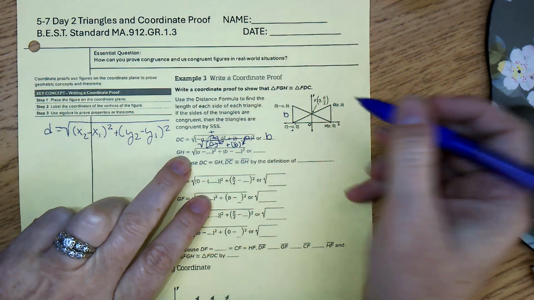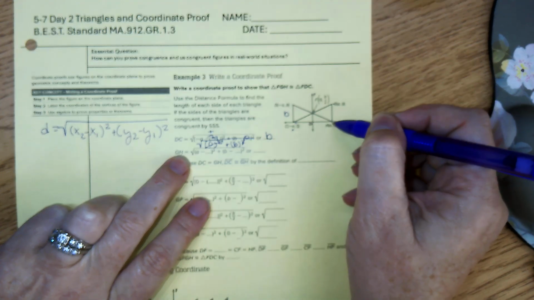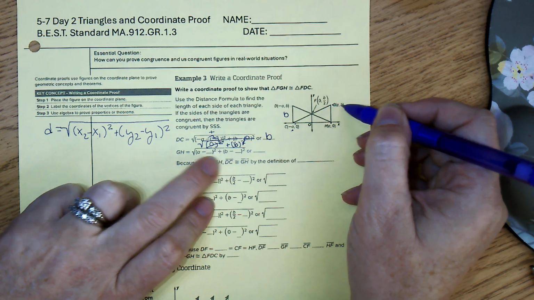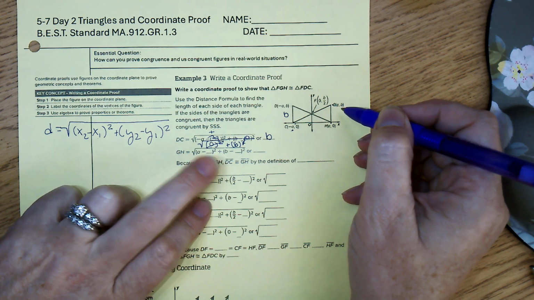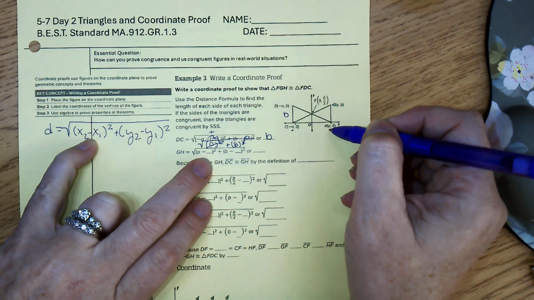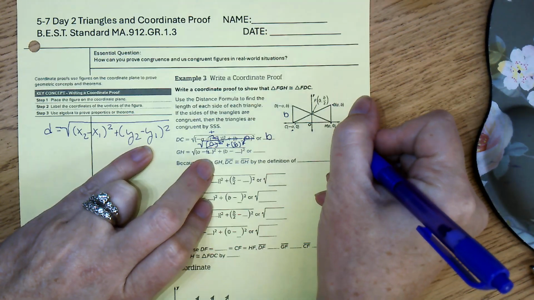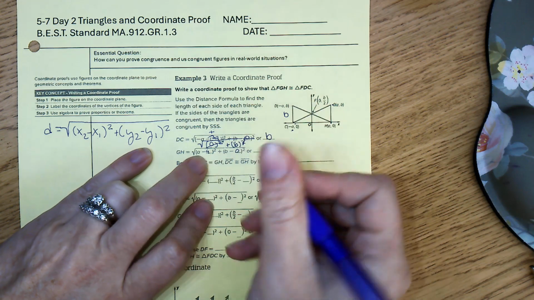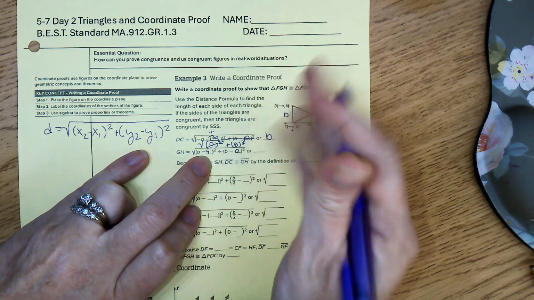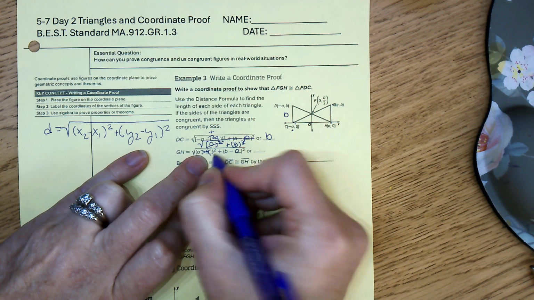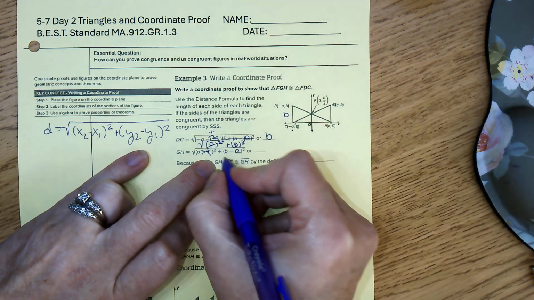Let's check out G to H. It looks like they put G first, so our x of H is a, and the y is 0. A minus a gives me nothing, and nothing squared is still nothing.